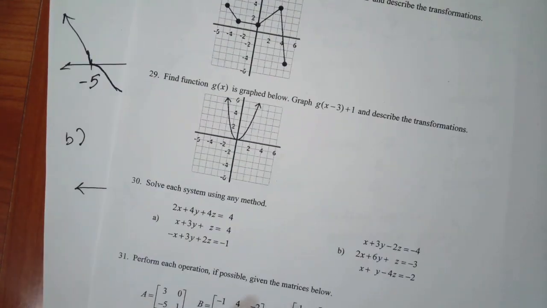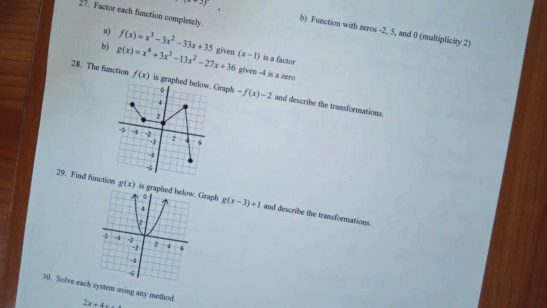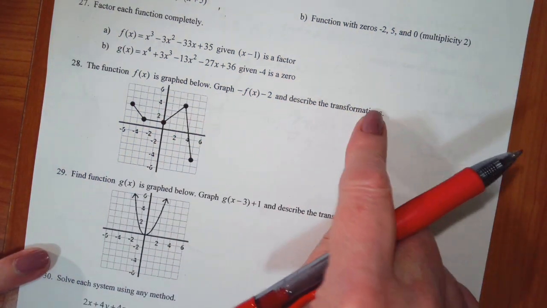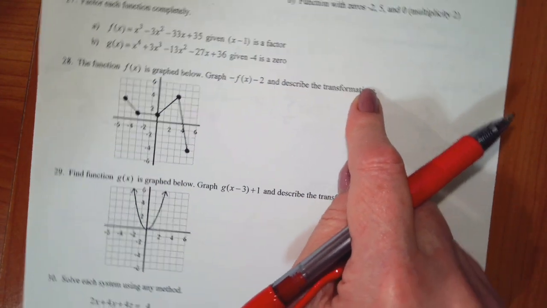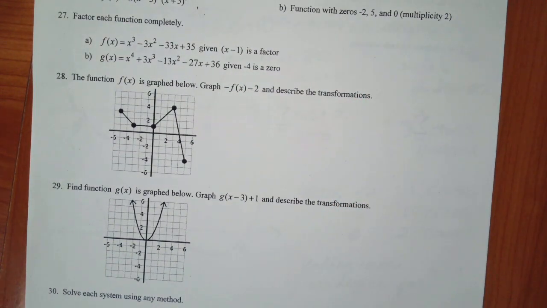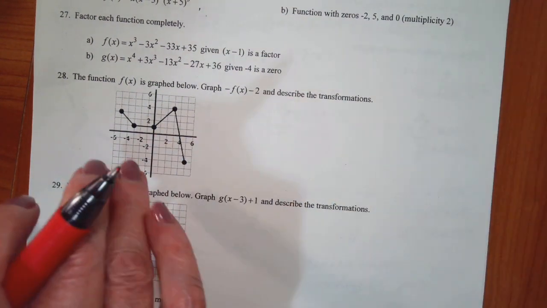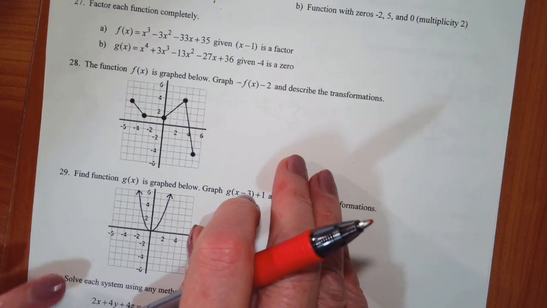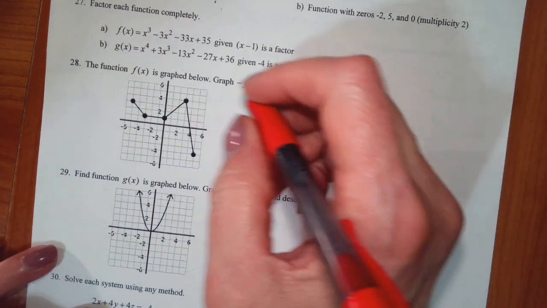Okay. All right, so we've got the parent functions for 28 and 29 graphed. So what I want to do is be able to figure out what the transformations are and then sketch the graph. Now on the test you can either do it on this grid, but we'll give you a clean one to do as well. I prefer to do it on here.